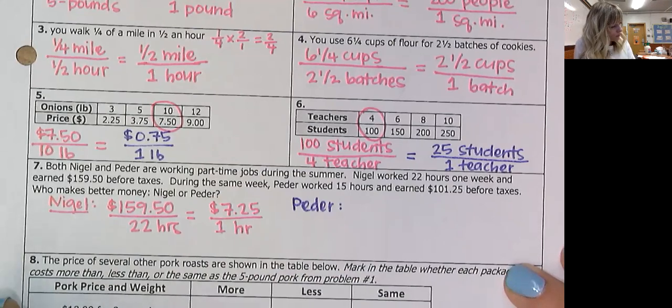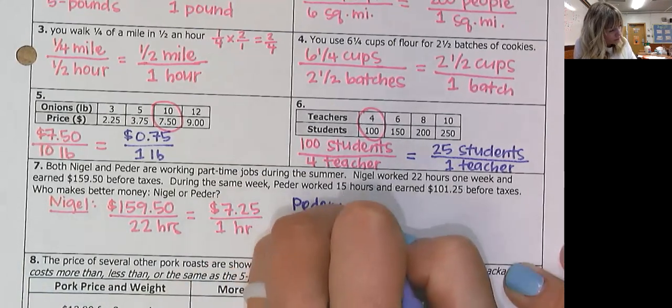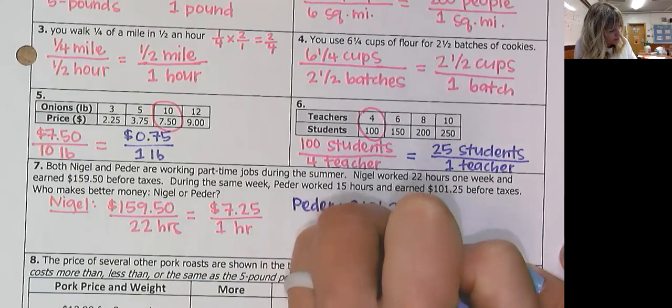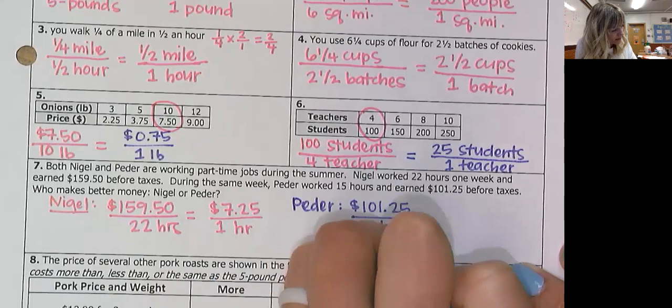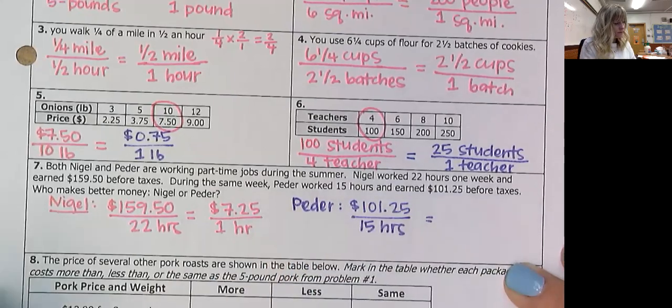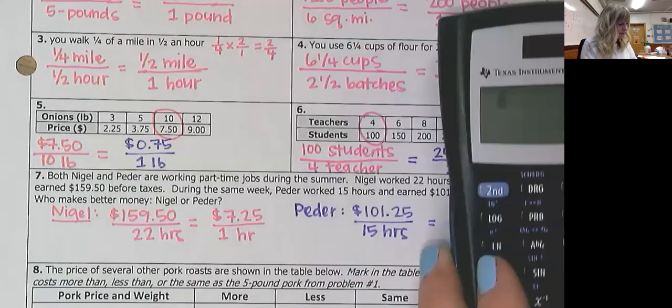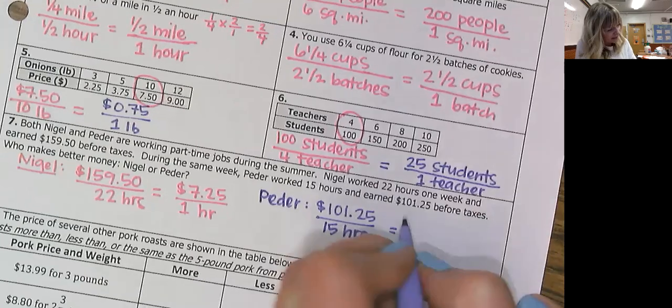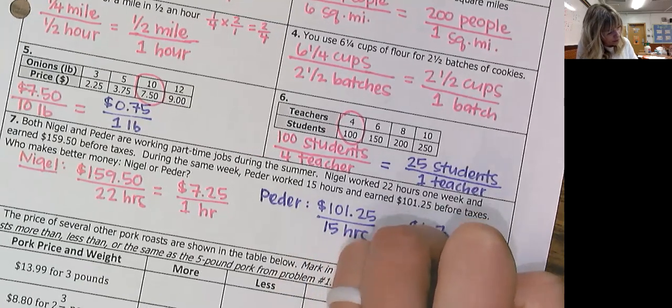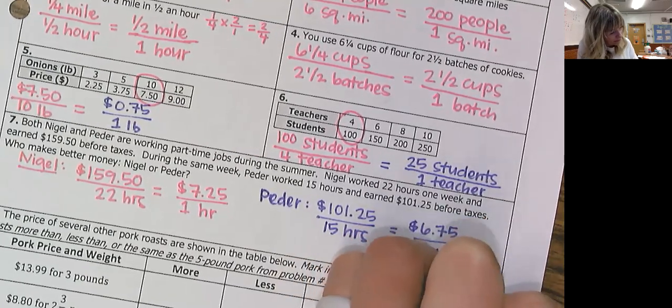Peter worked 15 hours and earned $101.25. So we're going to do dollars over 15 hours. We all know now, hopefully, that unit rates are simply found by doing division. 101.25 divided by 15 is $6.75 per hour. How many hours?